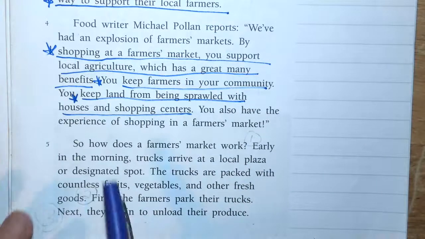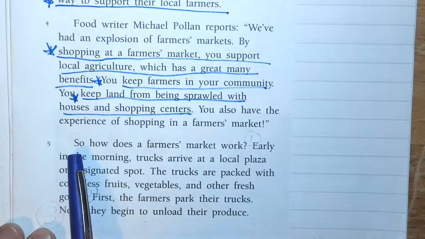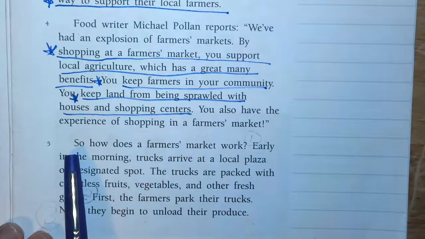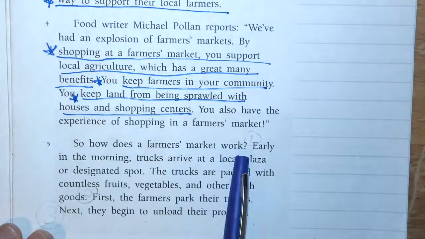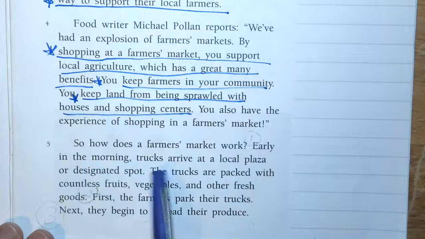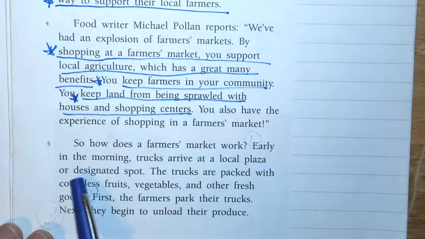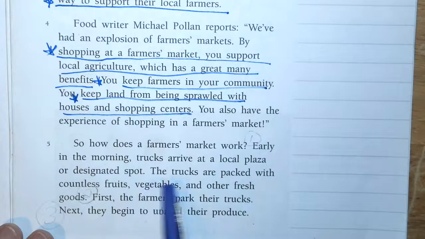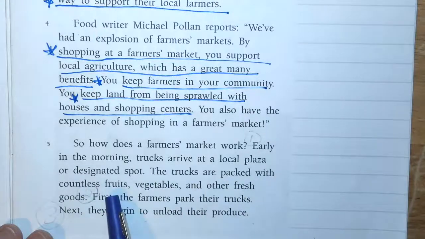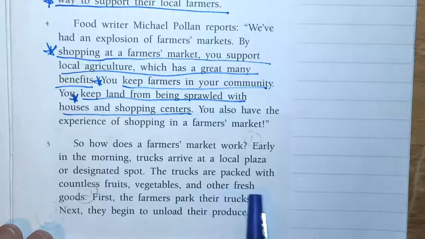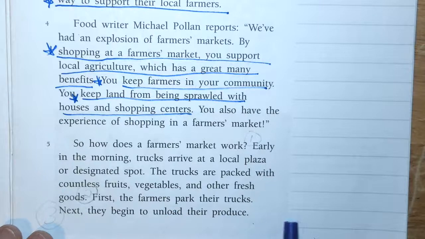So let's read along. Read with me as I read aloud. So how does a farmer's market work? Early in the morning, trucks arrive at the local plaza or designated spot. The trucks are packed with countless fruits, vegetables, and other fresh goods. First, the farmers park their trucks. Next, they begin to unload their produce.